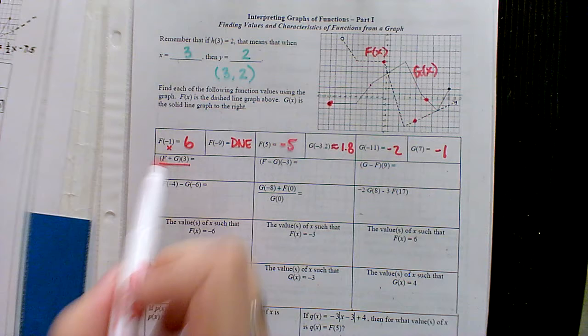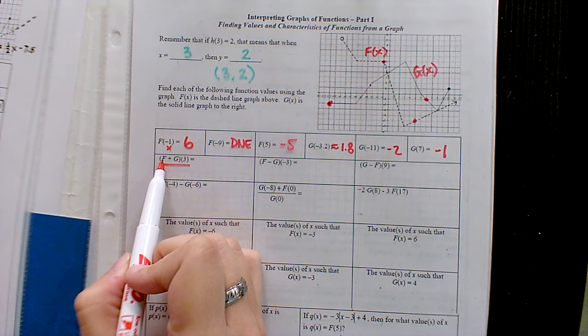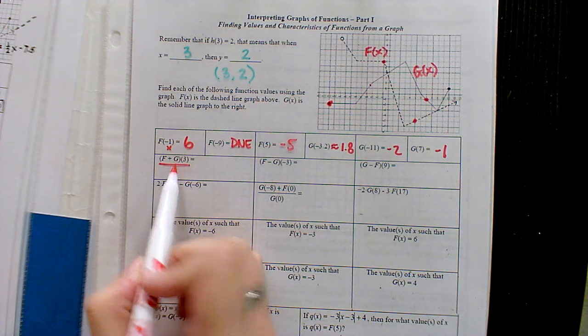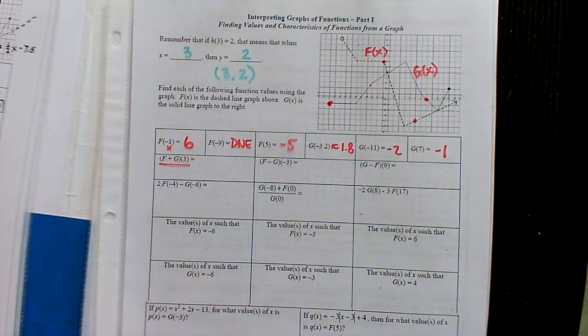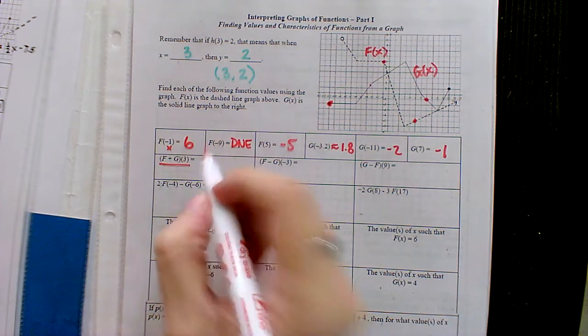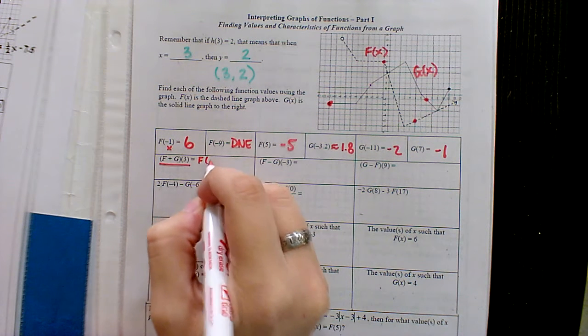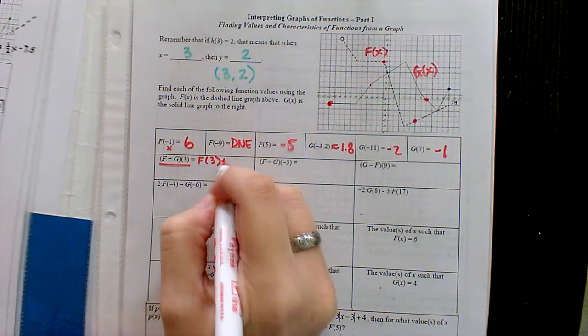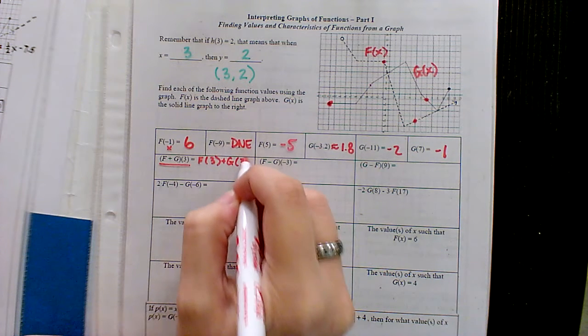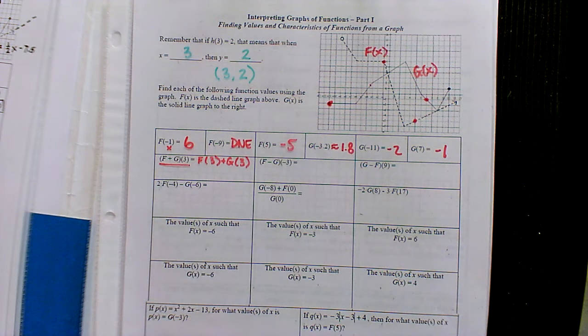There we go. So we're going to find where F of 3 is located, where G of 3 is located, and then we're going to add those two answers together. Okay, so mathematically, we're essentially finding F of 3 and adding G of 3. So let's go ahead and figure that out.